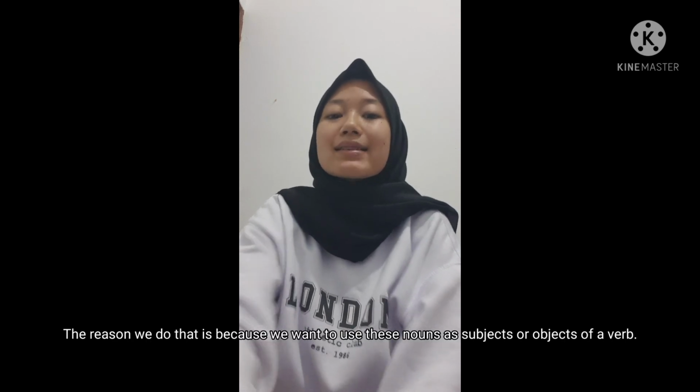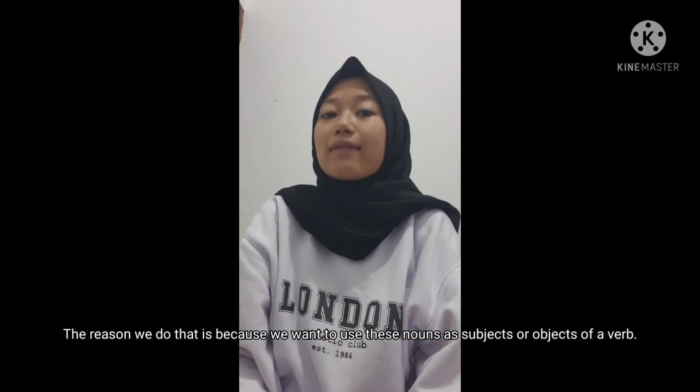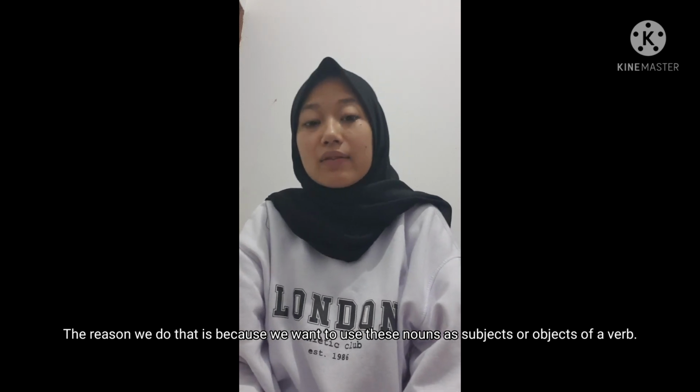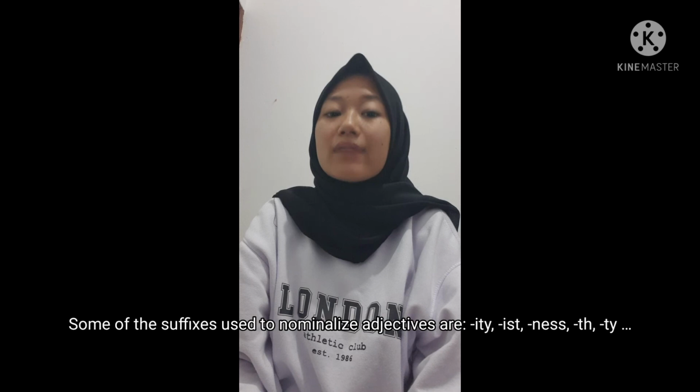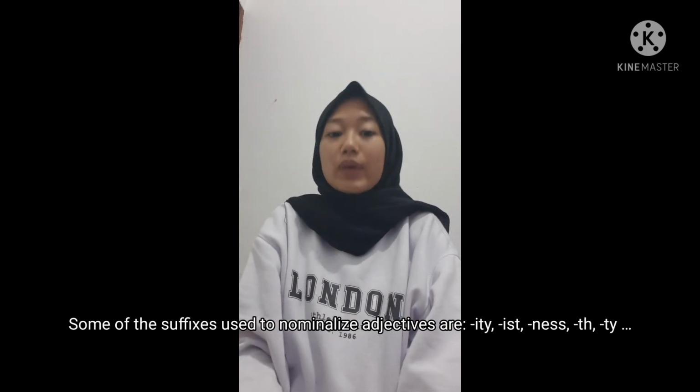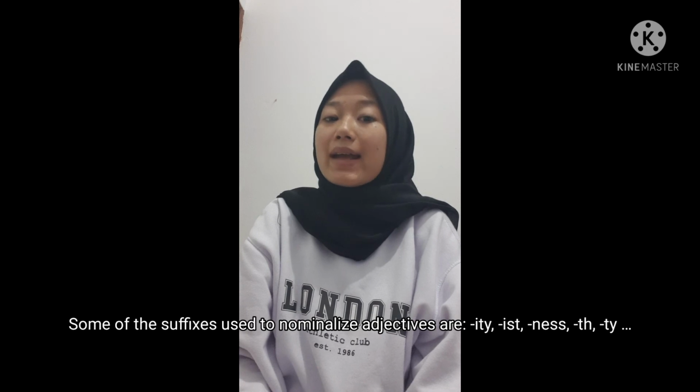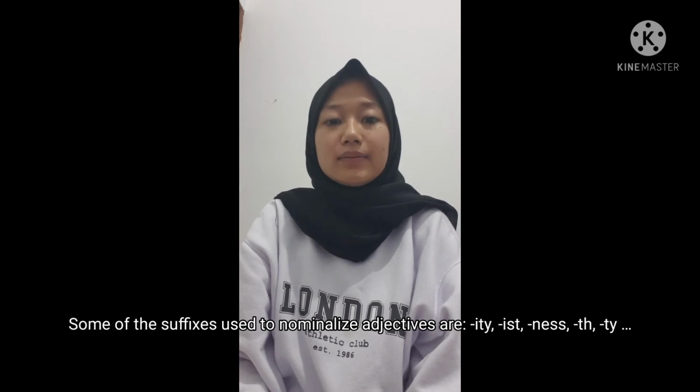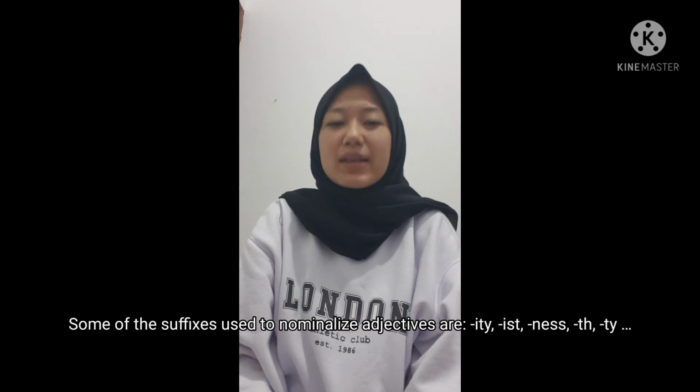Then, we can take a summary from this. Nominalization of adjective is the transformation of adjectives into nouns, and we can form nominalization by adding suffixes to adjectives. The reason we do that is because we want to use these nouns as subjects or objects of a verb. Some of the suffixes used to nominalize adjectives are ity, ist, ess, th, and ty.